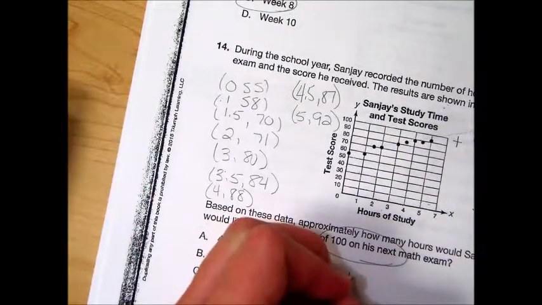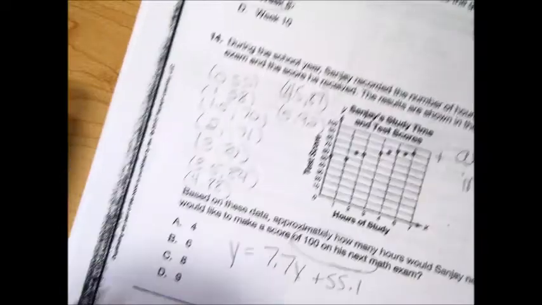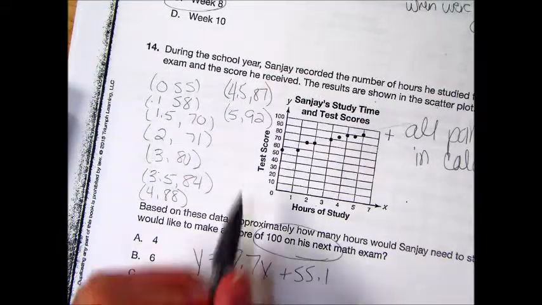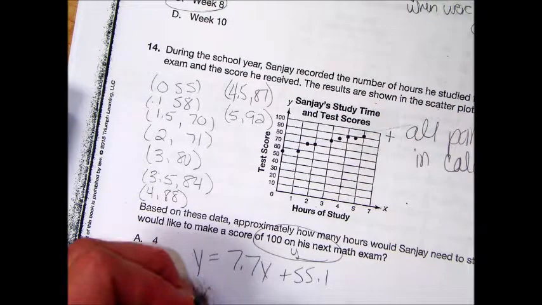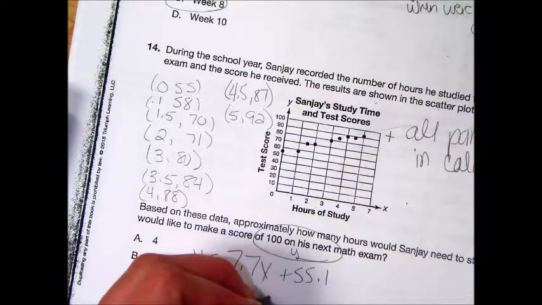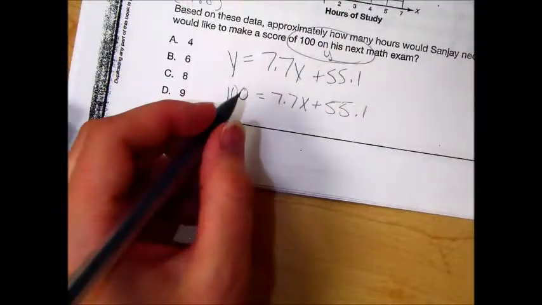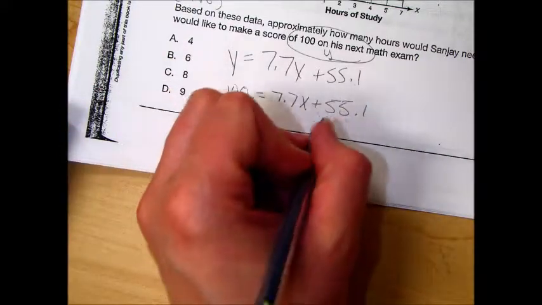plus 55.1. So he wants to get 100 on his next math test. So 100 is not an x value. 100 is a y value. So you just have to make sure you plug it in for 100. So 100 equals 7.7x plus 55.1. I will tell you this. If you plug it in for x, it shouldn't make sense because x is how many hours you're studying. You don't want to study for 100 hours.